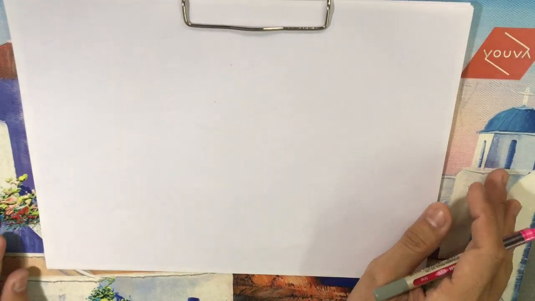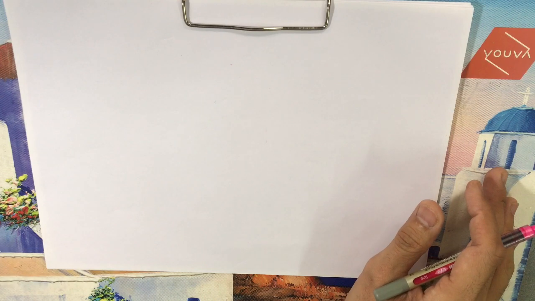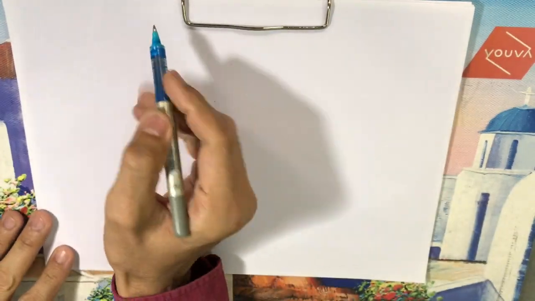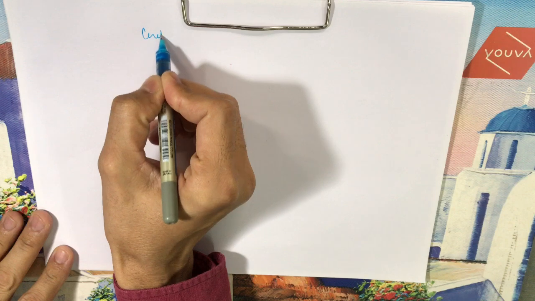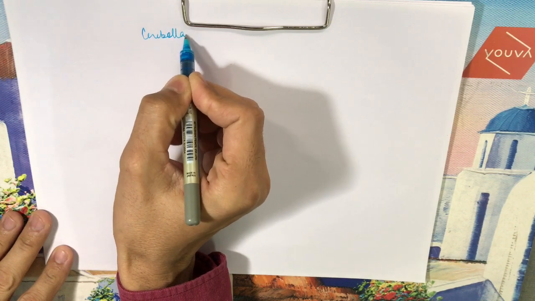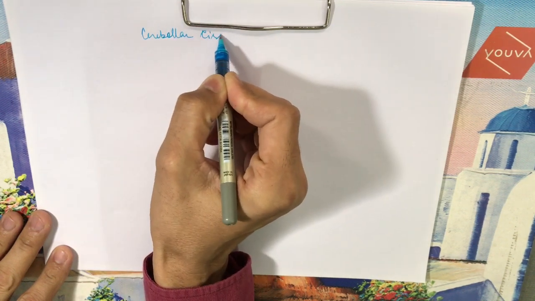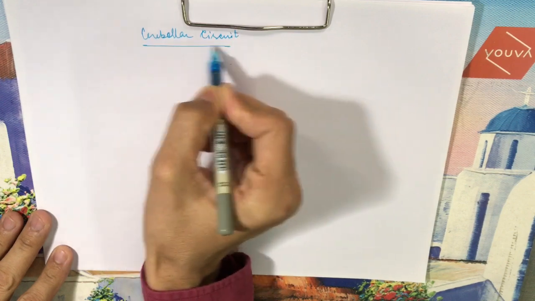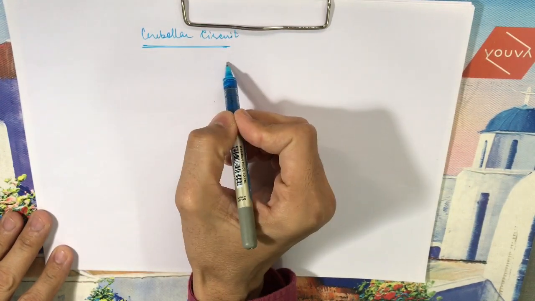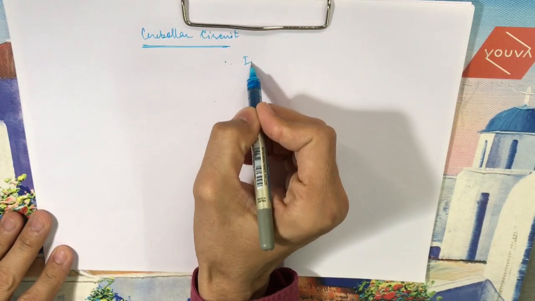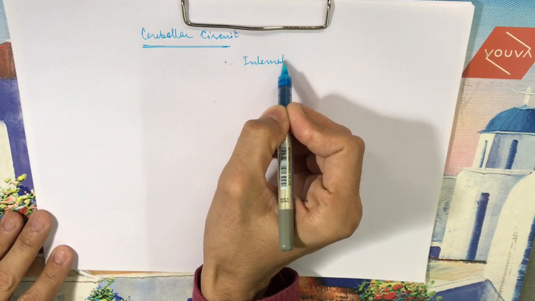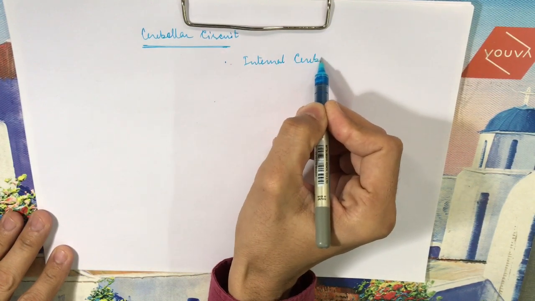Hello everyone. Today we will continue with the rest of the cerebellum. In the last lecture we were discussing the cerebellar circuit, right? The neural circuit within the cerebellum. So, what we discussed was the internal cerebellar circuit.